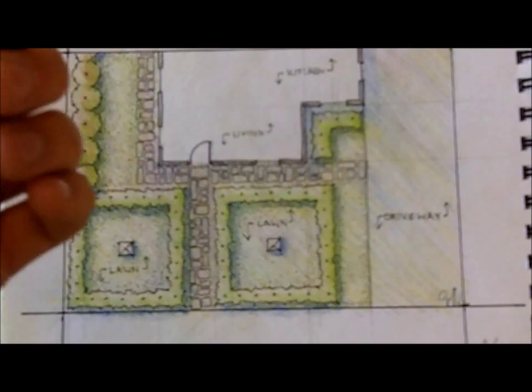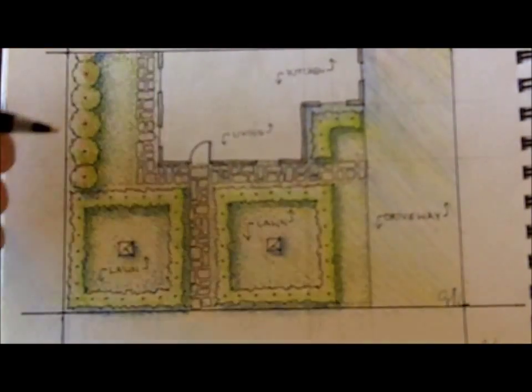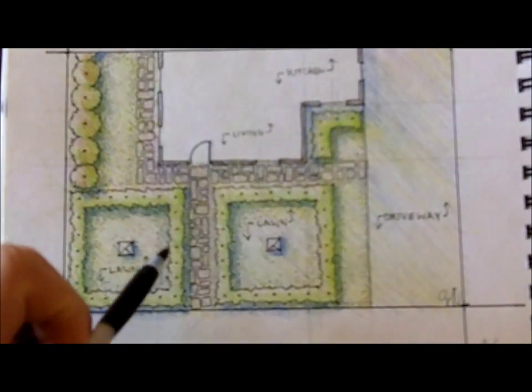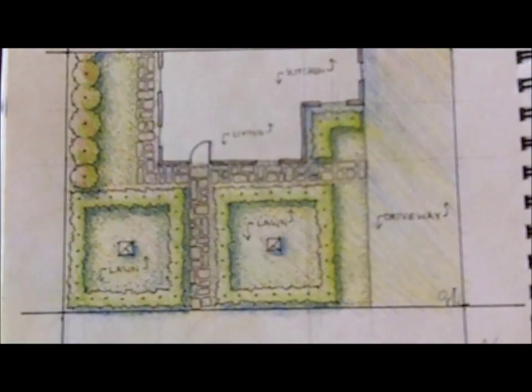Symmetry is when you balance a design around an axis and each half is a mirror image of the other. For instance, in this patio, this is our central axis, and the plantings are arranged in the same way on each side. Symmetry creates a very formal or stately feel. It guides the eye a long way to a focal point. Think of the Mall in Washington.